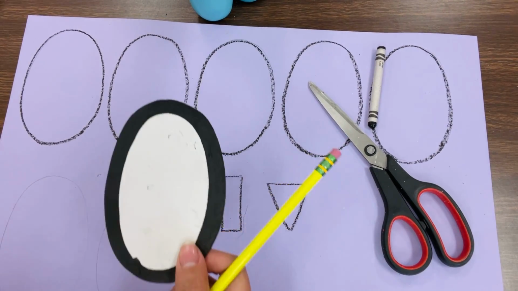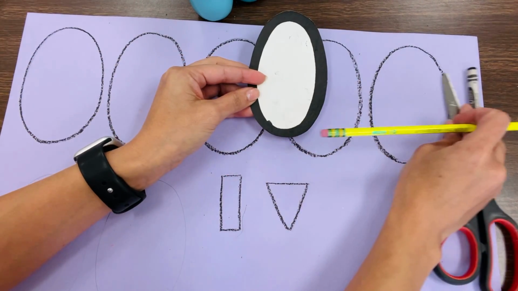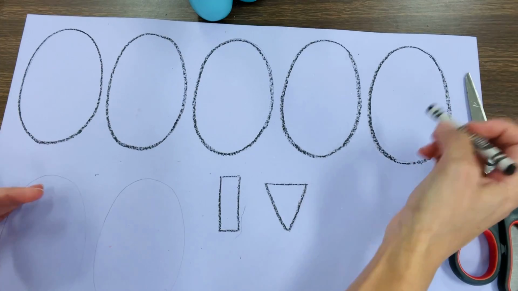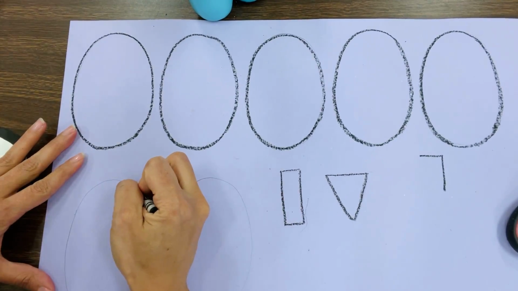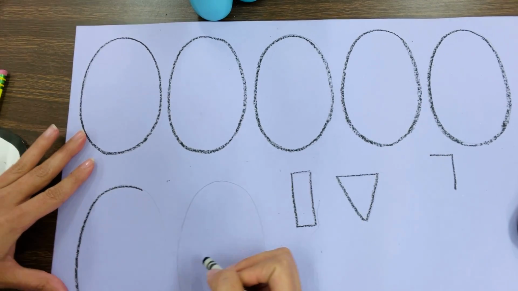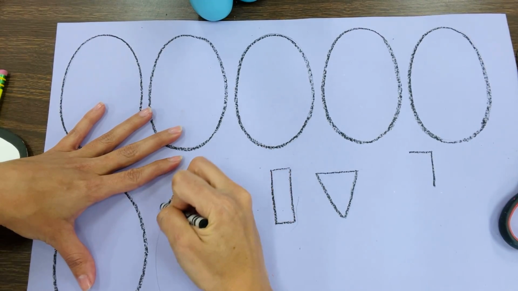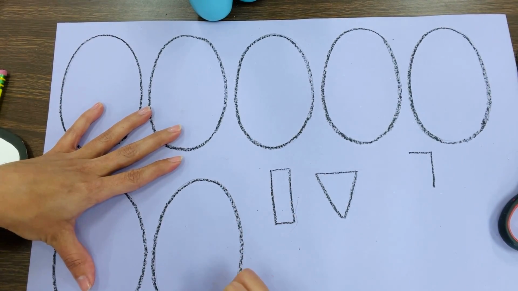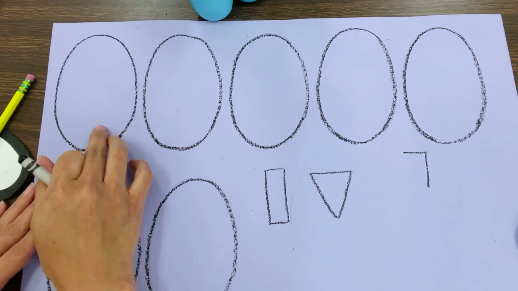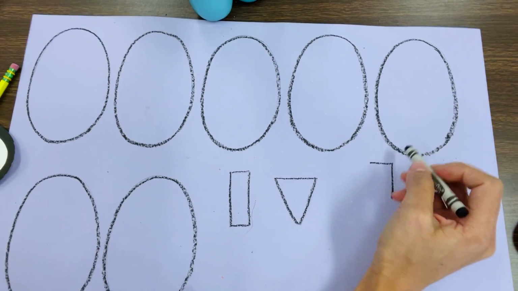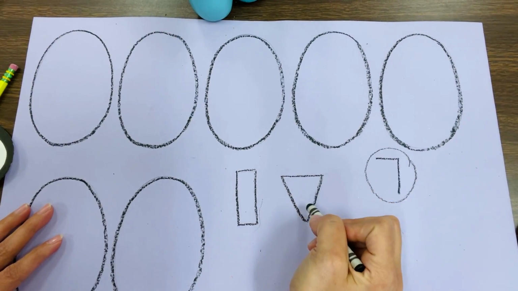All right, so the next step is you're going to trace out your ovals onto your colored paper. You are going to need 7 ovals. All right, so I'm gonna finish tracing over my last 2 ovals, just like this. Okay, so you are going to want to give them an outline. All right, so like I said, you should have 7 ovals. Then you're going to draw a rectangle and a triangle.